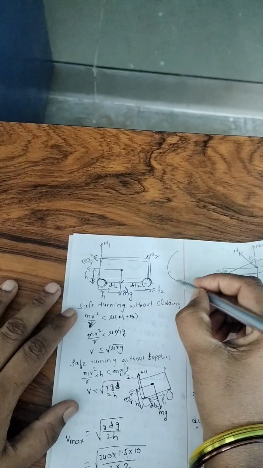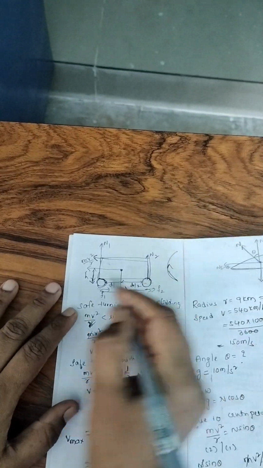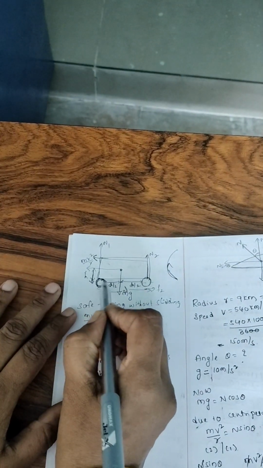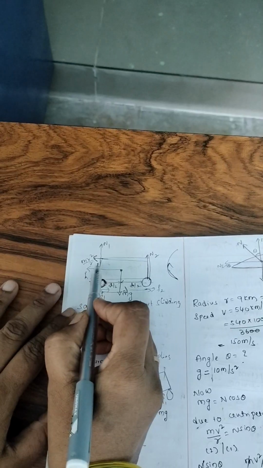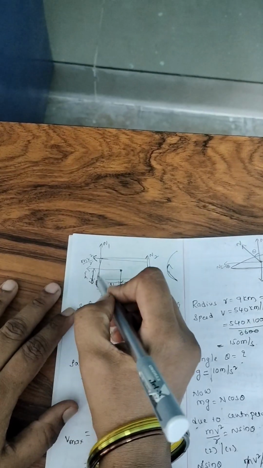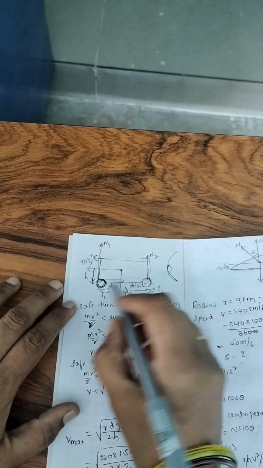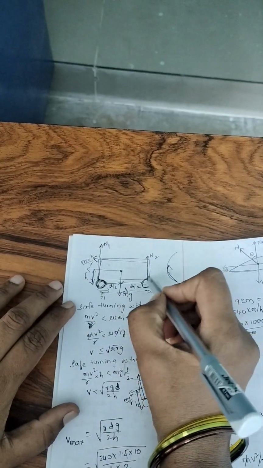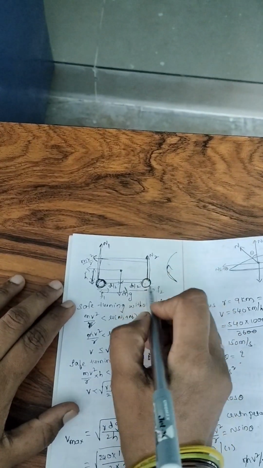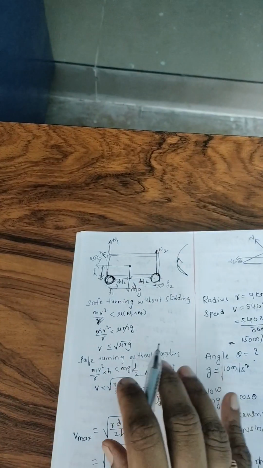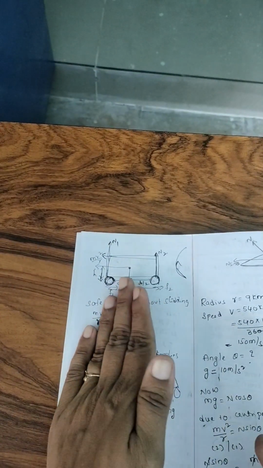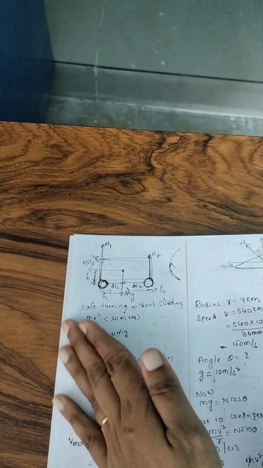Okay, while moving in such a way, what happens on this tire? The centrifugal force acts. So this is the normal reaction acting. Let us draw the free body diagram on this tire, and the normal reaction force will be minimum on this tire. So now if this is the car, when turning, what happens?